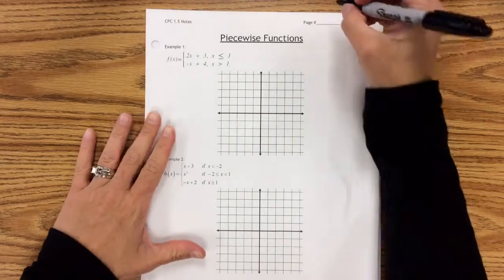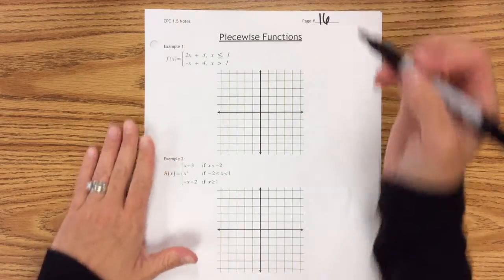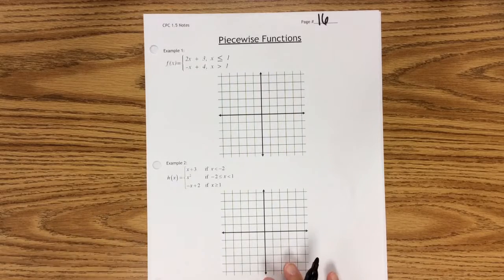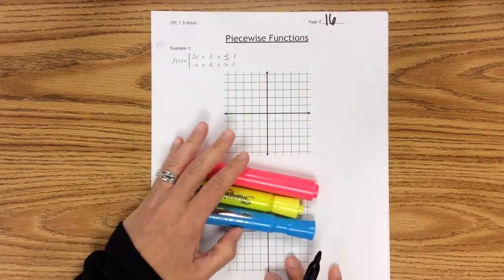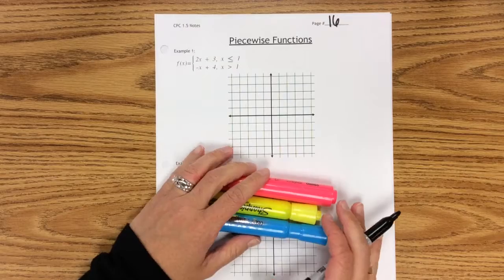So this is page 16. We're going to talk about how to graph piecewise functions. I'm going to use 3 different colors, so if you have a different color pen or highlighters, that will help.